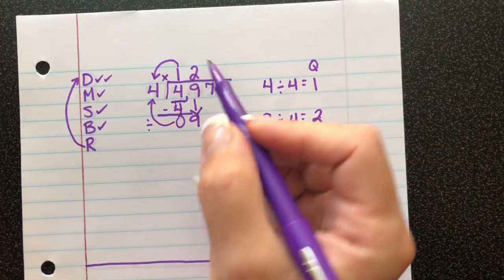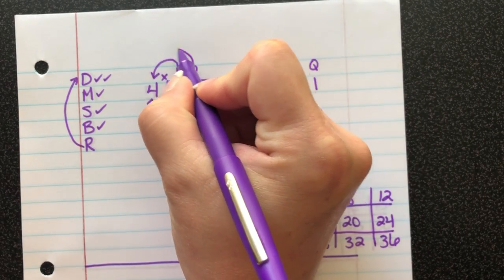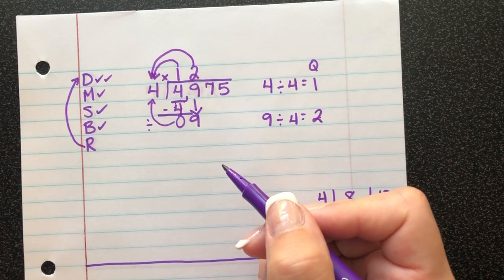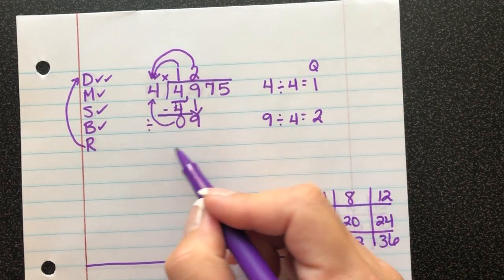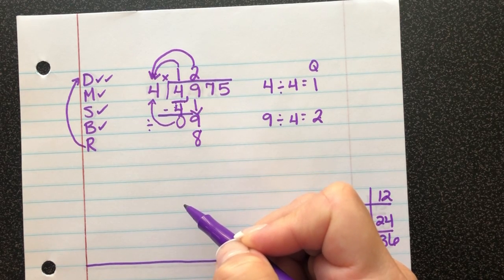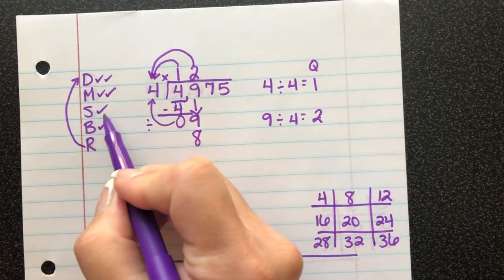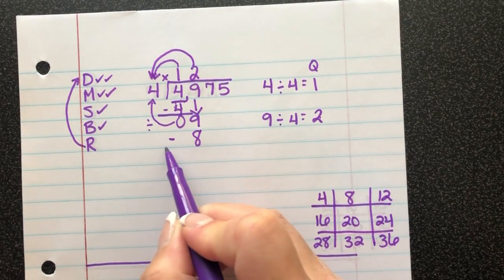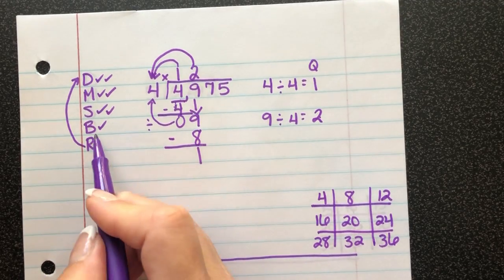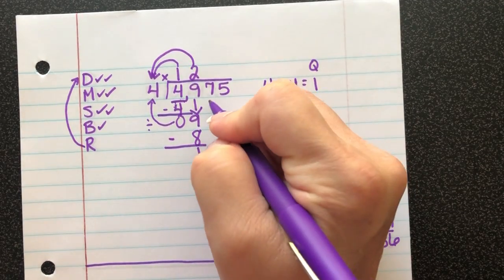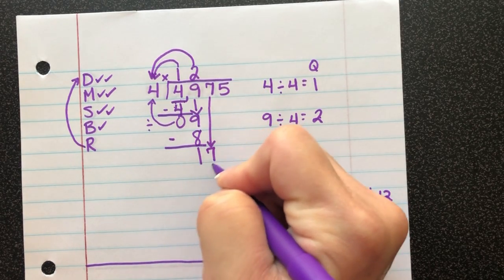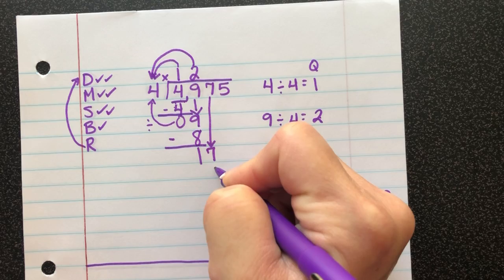Next step is to multiply. I'm going to take my 2 and multiply it times my 4, which gives me 8. That 8 that I get is going to come down here and go underneath the 9. So we've multiplied. Now I need to subtract. 9 minus 8 leaves me with 1. Next step is to bring down. Now it's the 7's turn. I'm going to bring the 7 all the way down and put it next to the 1. Now I have the number 17.